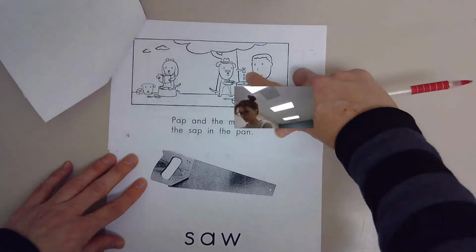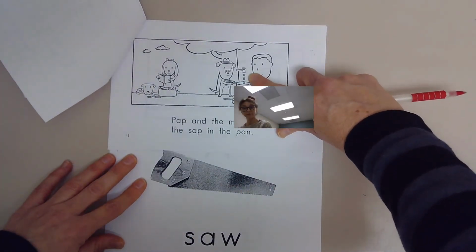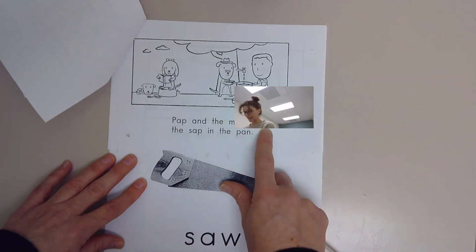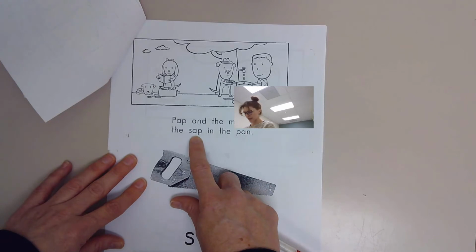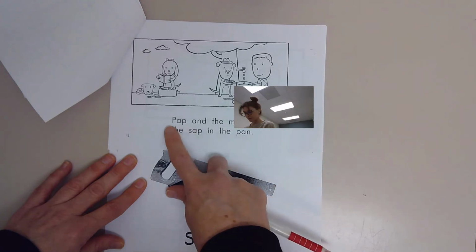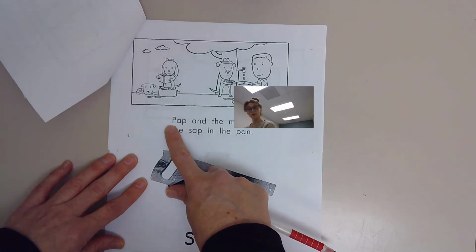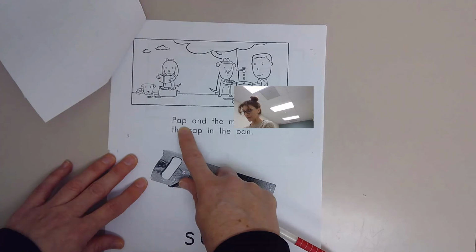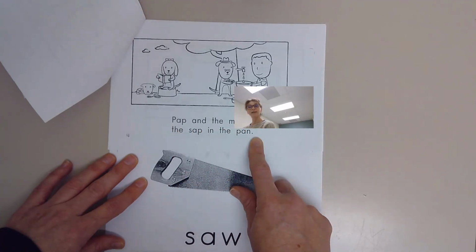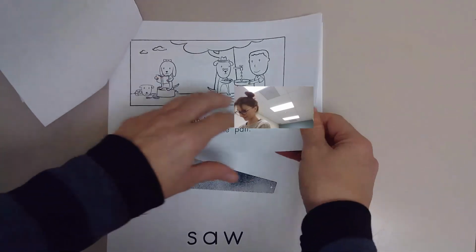They are getting some sap. Pap and the man get the sap. Sap in the pan. Reread it to make sure it's fluent and makes sense. Pap and the man get the sap in the pan. There we go.